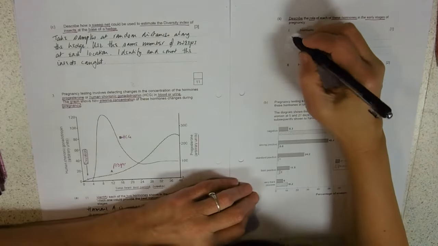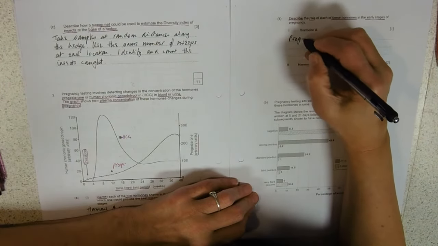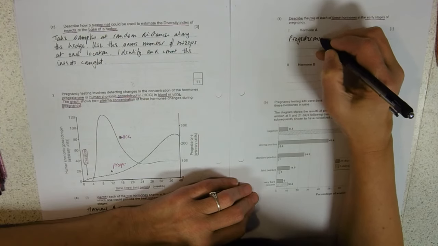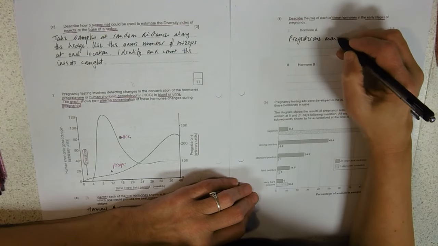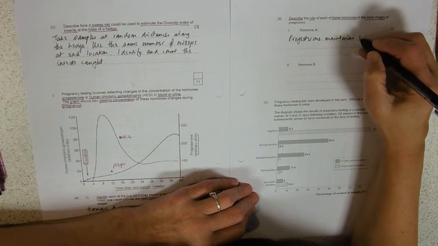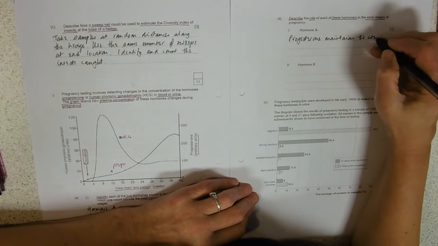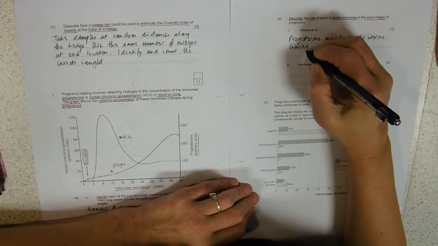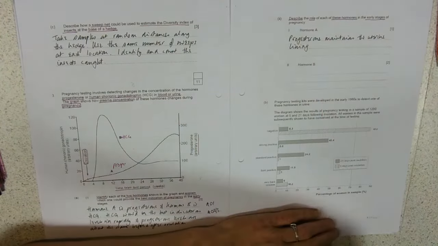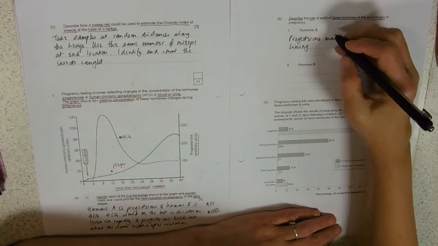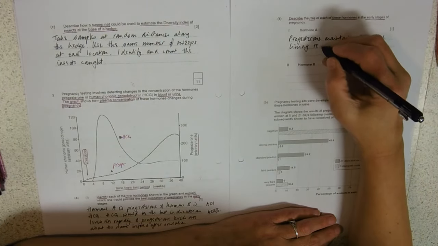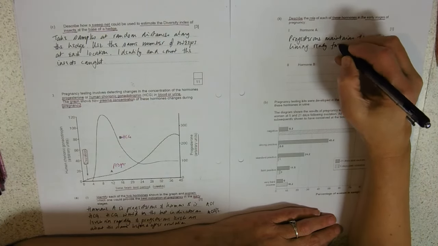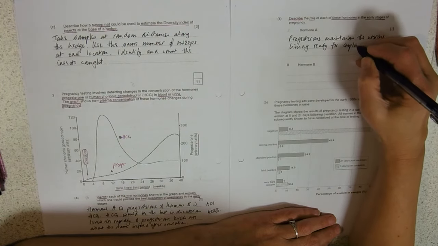So what does hormone A do? What did we say hormone A was? Progesterone. Progesterone, what do we know about that? Progesterone maintains the uterine lining. Need to make a bit of a point about what that's for: ready for implantation.